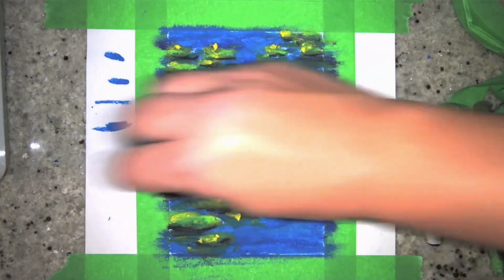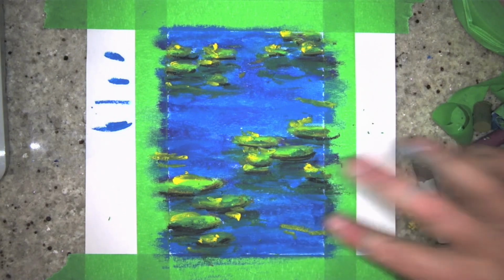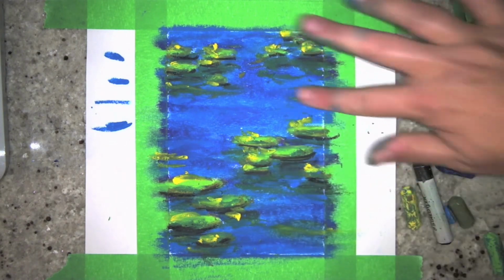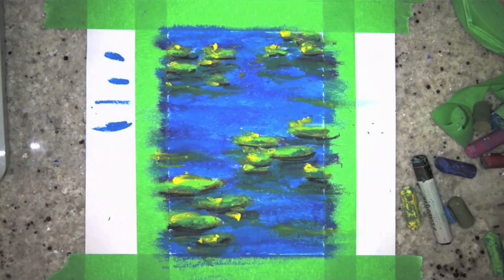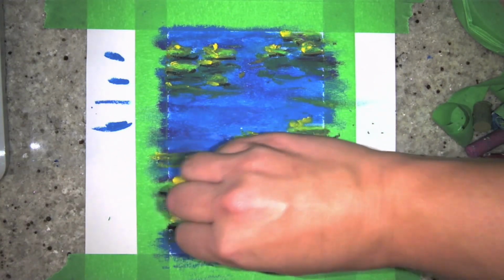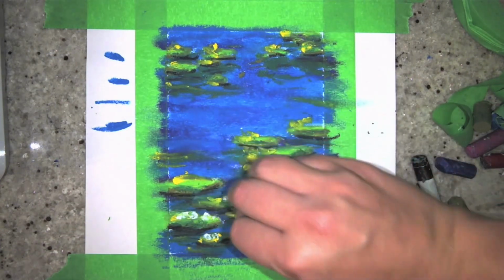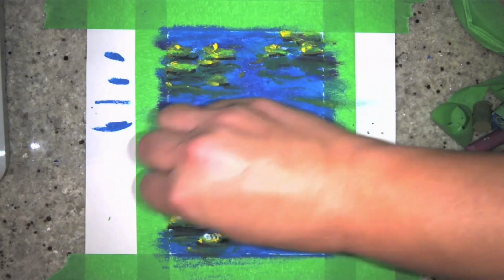To keep my water interesting and also build unity throughout my whole piece, I'm going to add in a few flashes of yellow throughout my water. Don't overdo this or your water will just turn green, but little pops of color here and there keep it nice and harmonious. Here's where the magic really starts to happen.